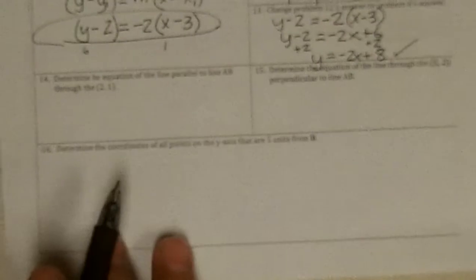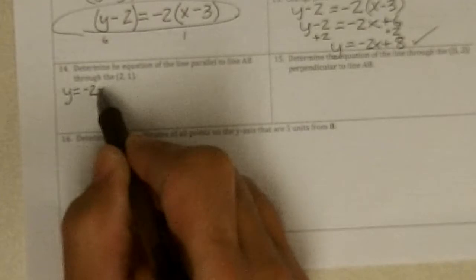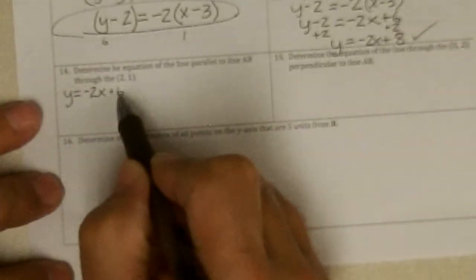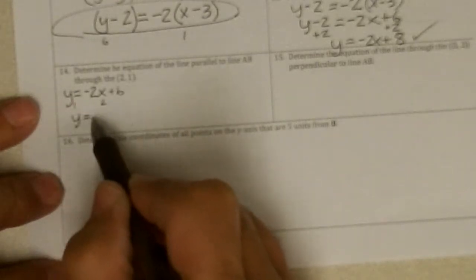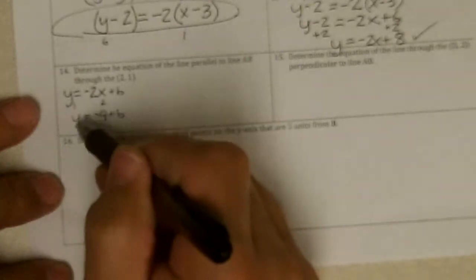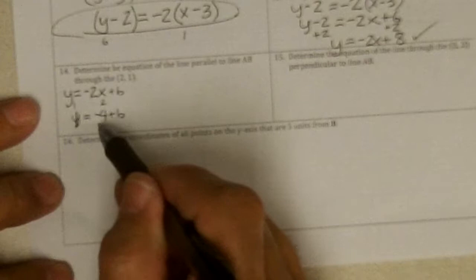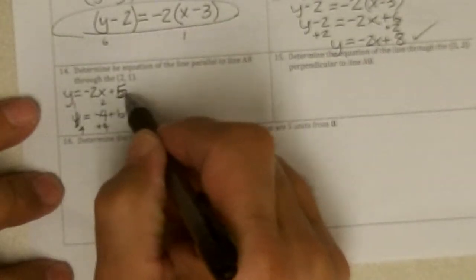Determine the equation of the line parallel to AB through 2, 1. Well, I could go back and use this one. Y equals negative 2x. That has to stay the same to be parallel, the y and the 2x. It just needs a new b. And if I put 2 in for the x and 1 in for the y, I get y equals negative 4 plus b. 1 equals negative 4 plus b. And if I add 4, I get b equals 5. And so I'd have to put a 5 there.